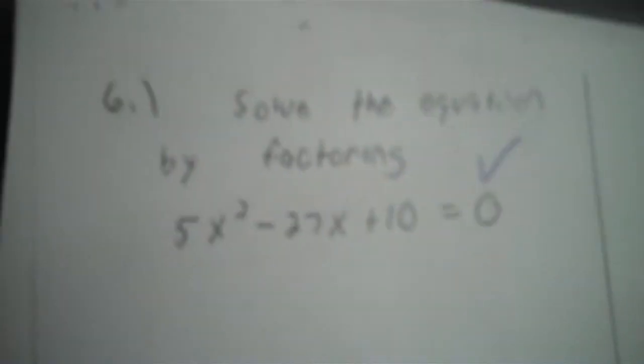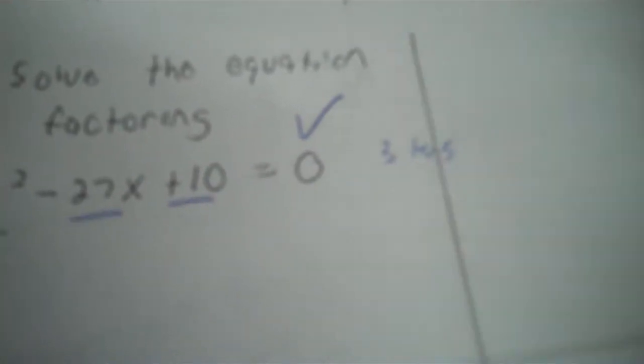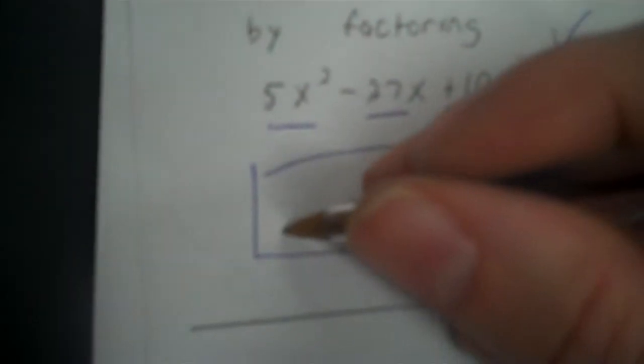Next problem, solved by factoring. Okay, another factoring problem. So we have an equation equals 0. We want a couple of parentheses there. You have 0, and it's 3 terms again, so it's GCF, but if you put XX over here, it's wrong.